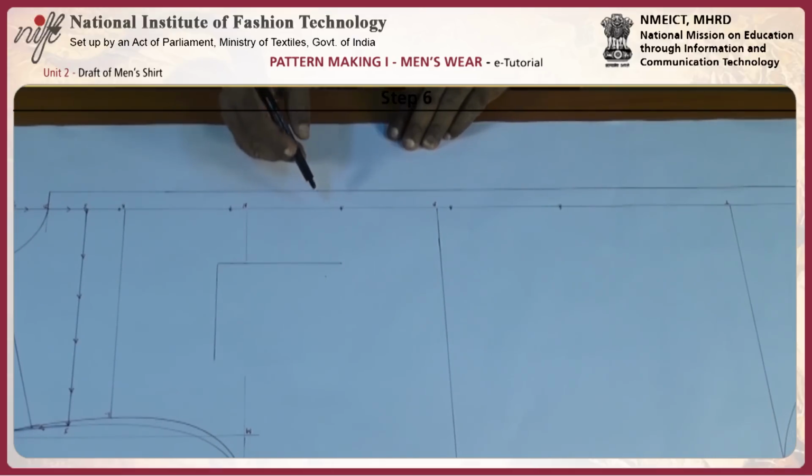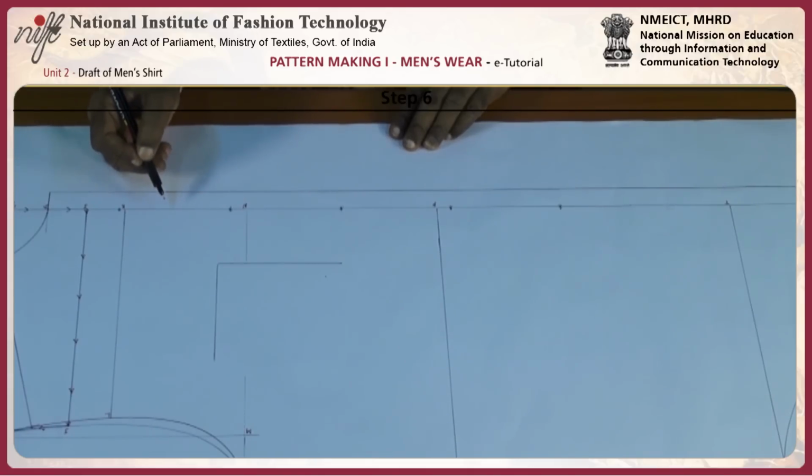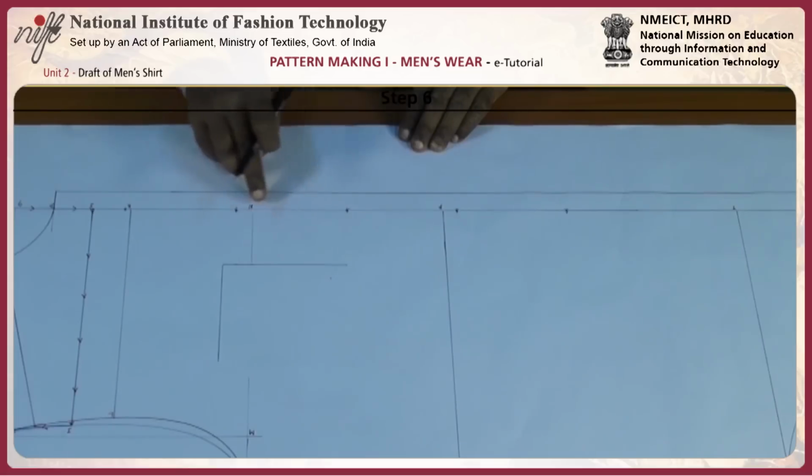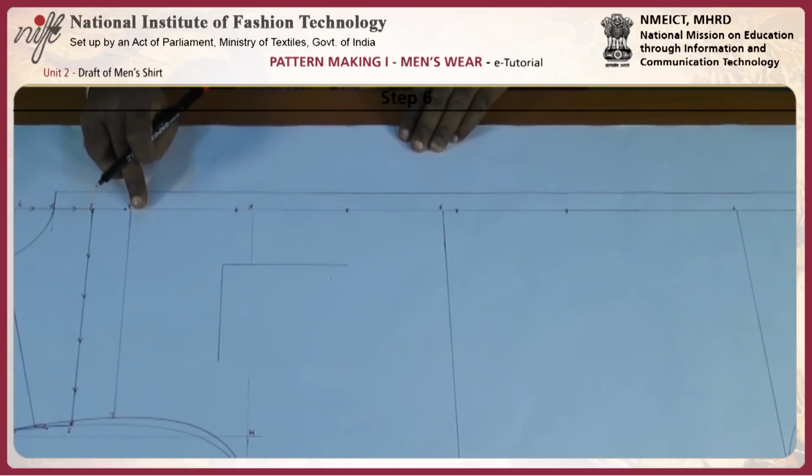In the beginning, as I told, this reference line will later be considered as center front and center back. When you trace center front, it will be the center front line. When you trace the back, this will be considered as the center back line.